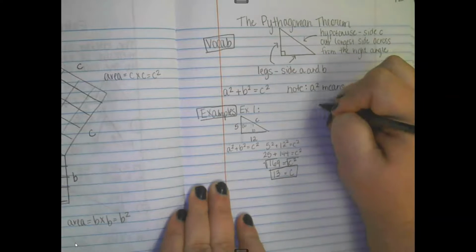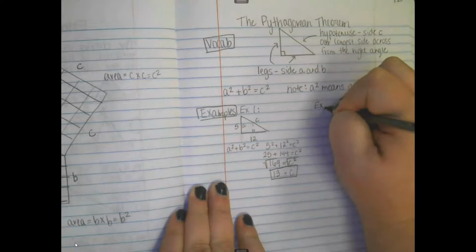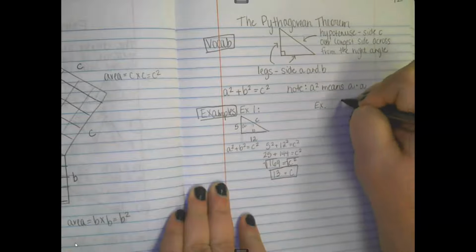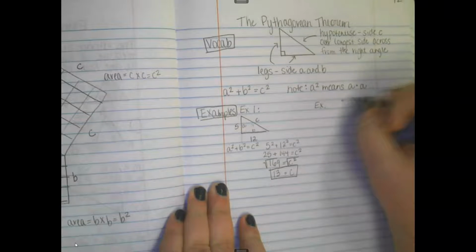Let's look at another example. Ooh, horrible right triangle.